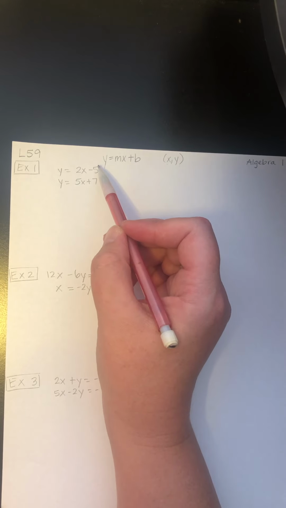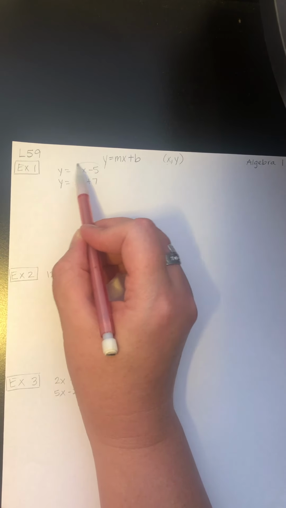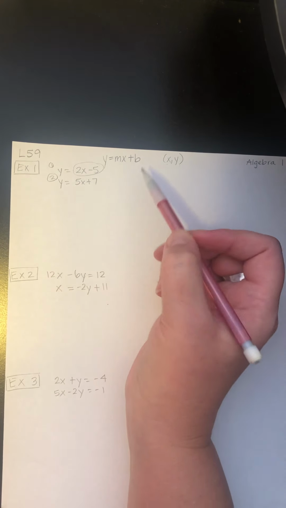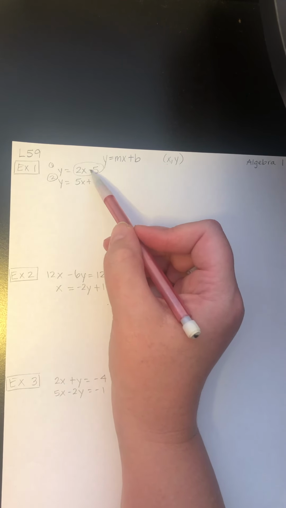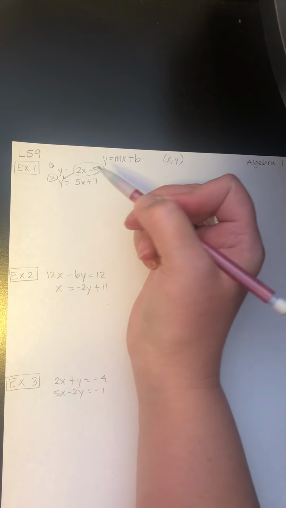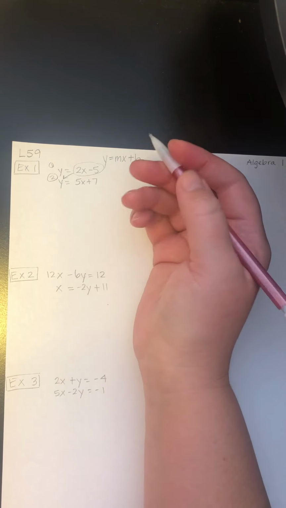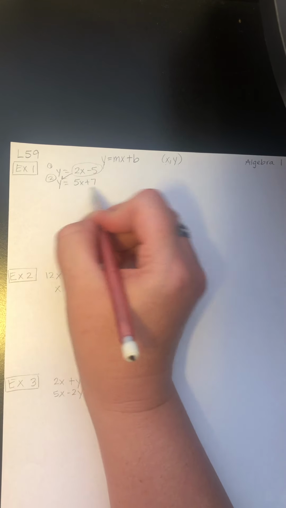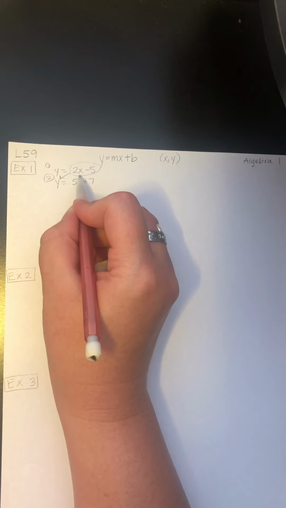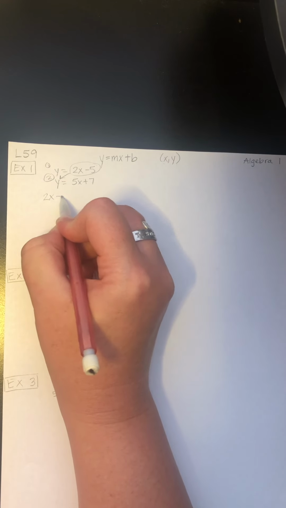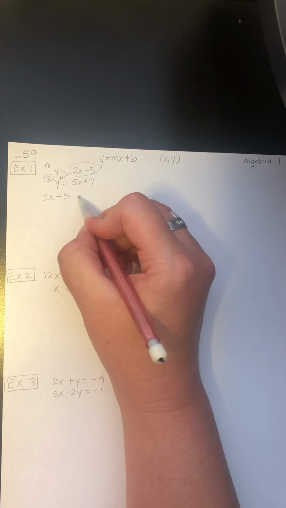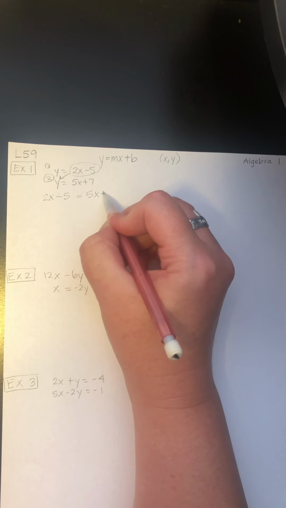Y equals mx plus b is the form. So what you need to do is take either your first equation, I'm going to label it like this, or second equation, and replace y. I'm going to replace y in my second equation with 2x minus 5. So if I do that, I'm going to rewrite this second equation, y equals 5x plus 7, but instead of writing y, I'm going to write 2x minus 5. I'm substituting 2x minus 5 for y. Now I'm going to write the rest of the equation. It equals 5x plus 7.